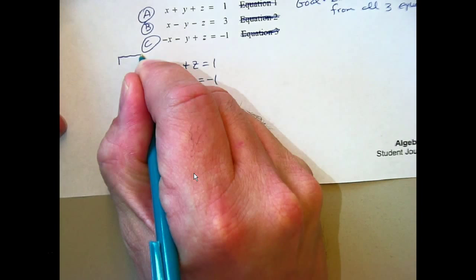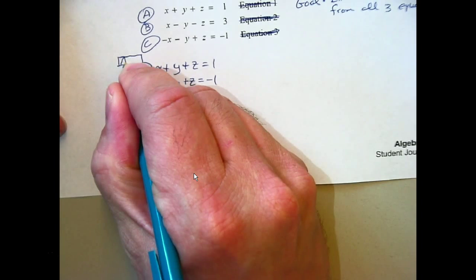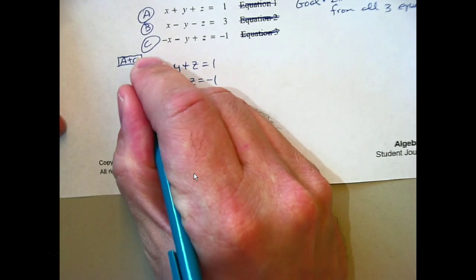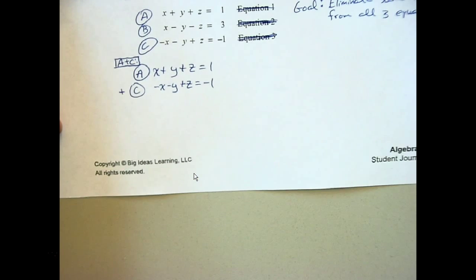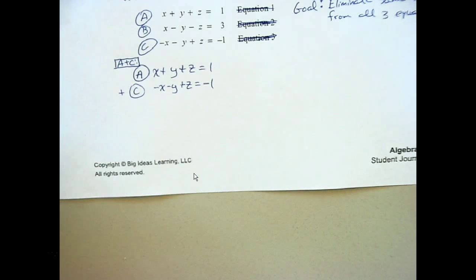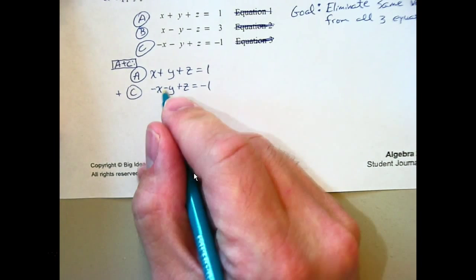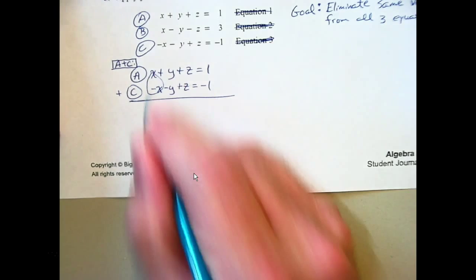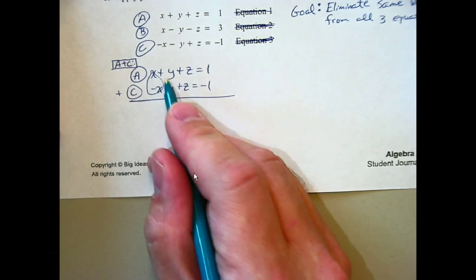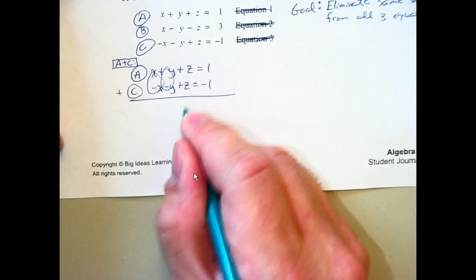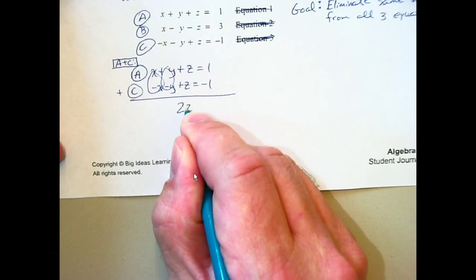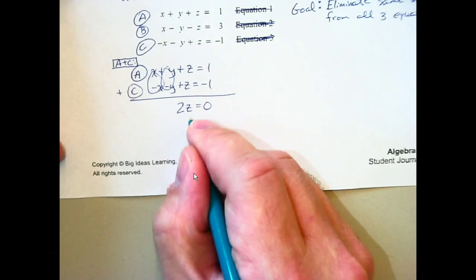However, you'll also see me write it like this a lot in a box: I'll say I'm just going to do A plus C. Make sure you really stay organized. Okay? So when I add those two up, the x disappears. In fact, my y's disappear too and it falls out really nice. 2z equals 0. So z is 0.